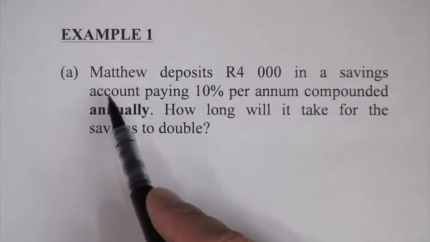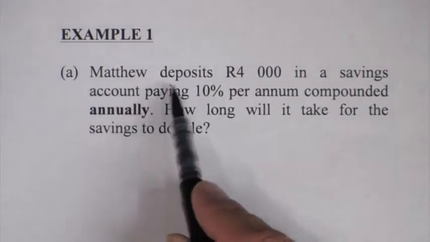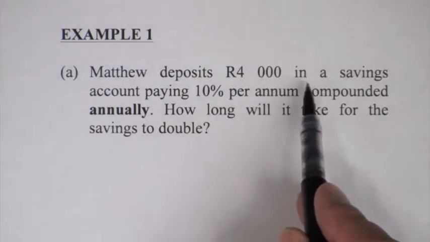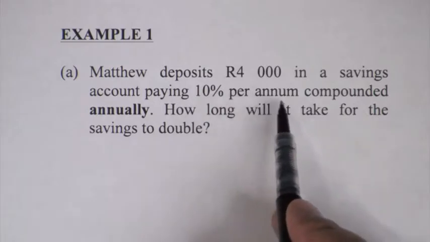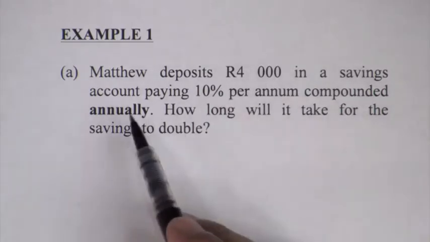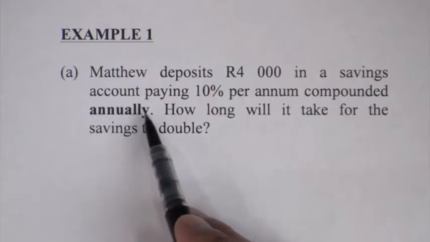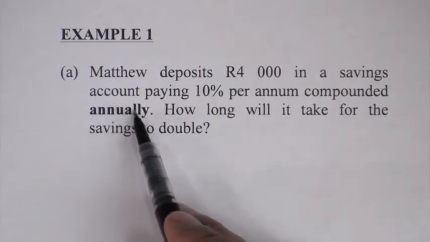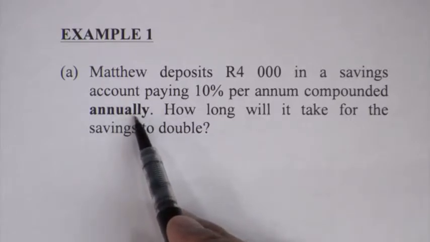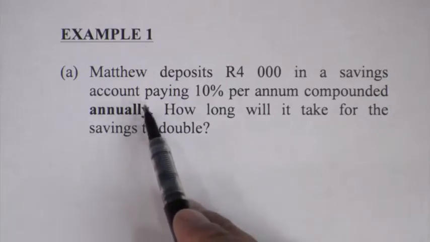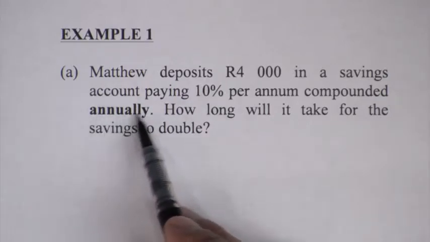Let's read the first example. Matthew deposits 4,000 Rand in a savings account, paying 10% per annum compounded annually. Now you will notice that "annually" is in bold so that you may take notice of it. Remember, I said before that we're going to look at different compoundings like in grade 11. So to start with, we keep it simple and we look at annually.